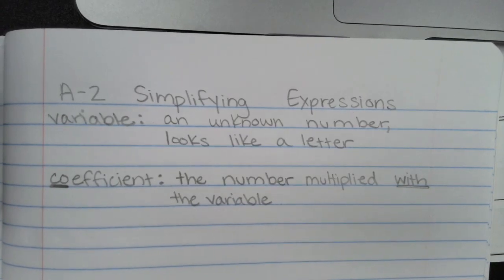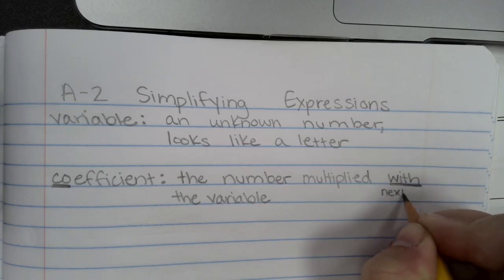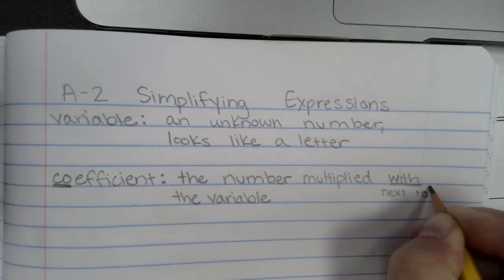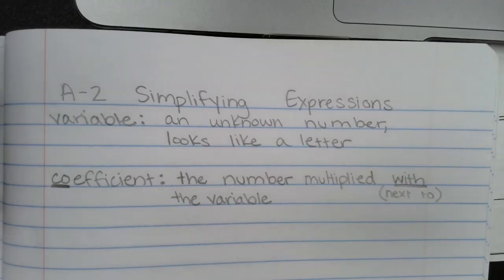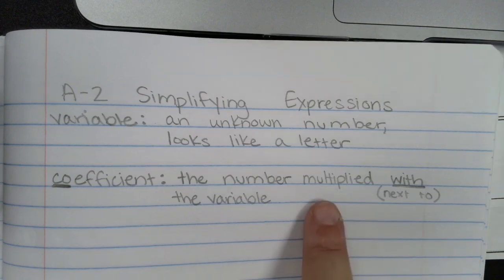Are you talking about how X is like next to another number? Like a number like 2x. 2 is the coefficient. Good question. So with here, if you want to write in that word next to, it's going to look like it's just right next to it, like 2x. 2 is that coefficient. It's with the x. They're connected. They're working together. And by connected, we mean that they're being multiplied.